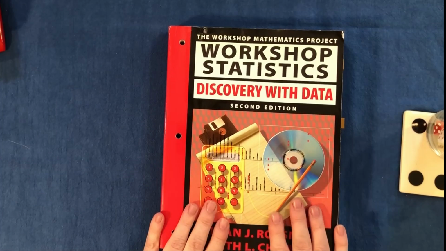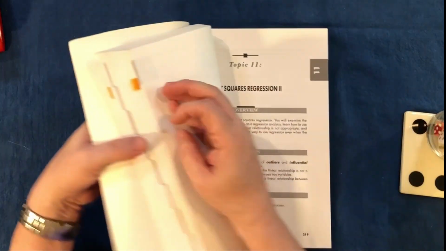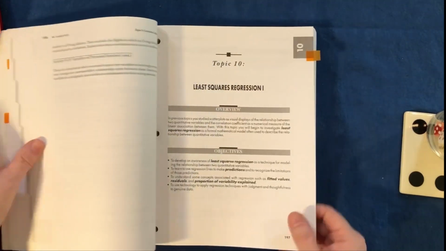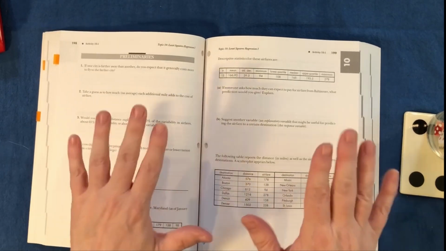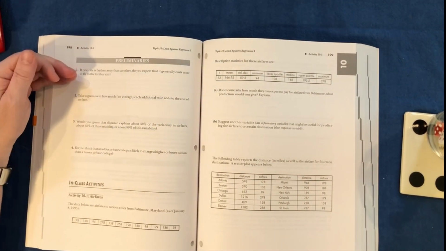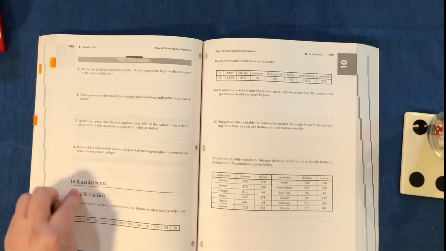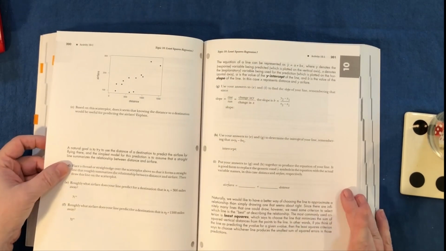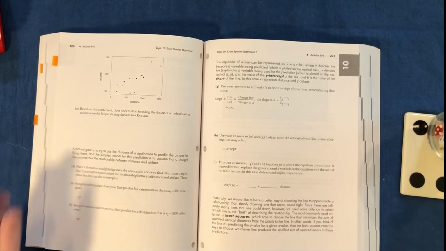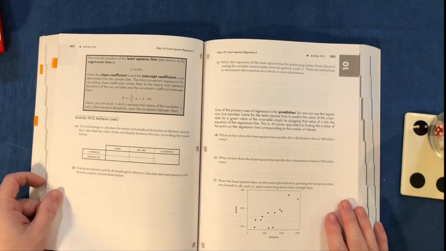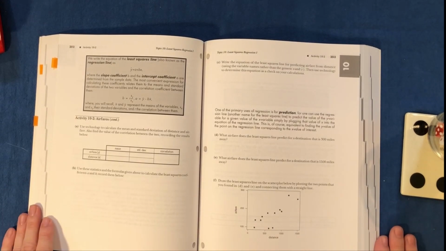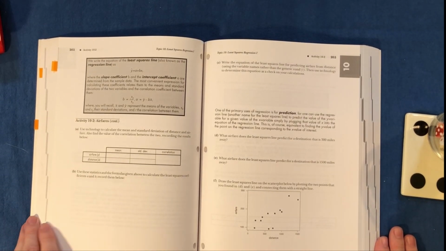What I want to show you is that this is a blueprint for active activities in your statistics class. Let me just flip over to the regression chapter and show you what I mean. Here's where they are introducing least squares. You're going to get classroom-ready stuff. Here's the questions, here's the space to answer them, here's the activities, here's the data. It is all laid out for you. There's going to be maybe a little explanation in the middle of it, but it could not be more classroom ready, and there couldn't be a wider variety of activities for you to do.